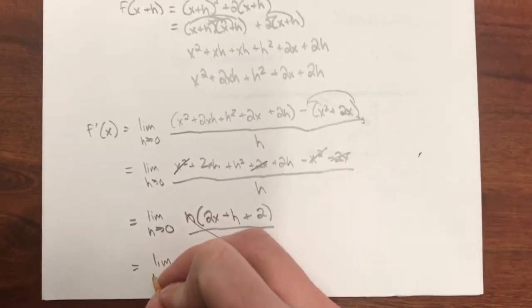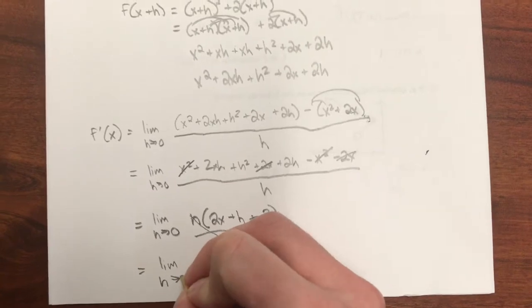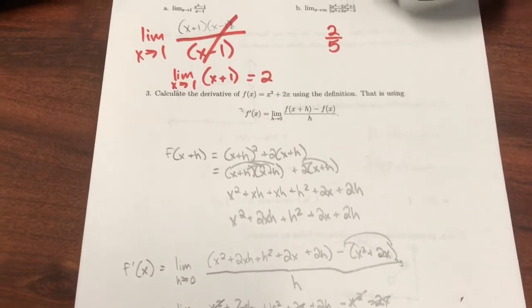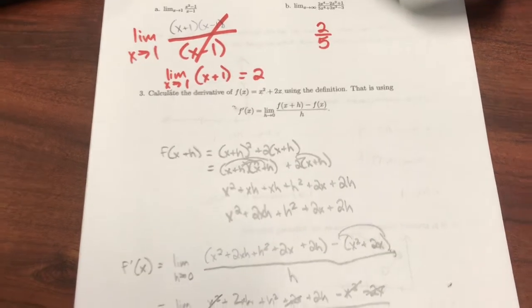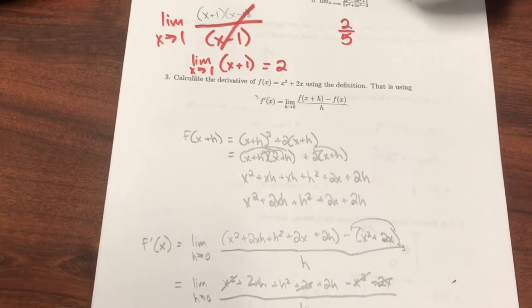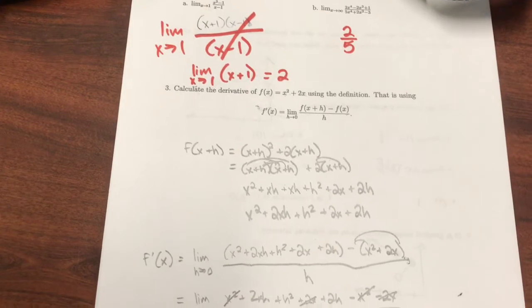Now what I'm left with is the limit as h approaches 0 of 2x plus h plus 2. Plugging in 0 eliminates the h, and I'm left with 2x plus 2.